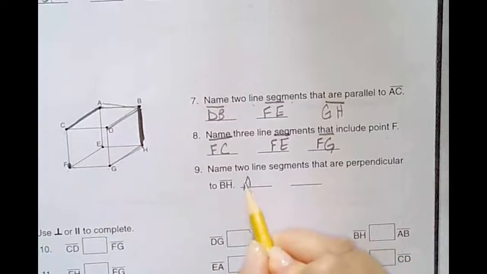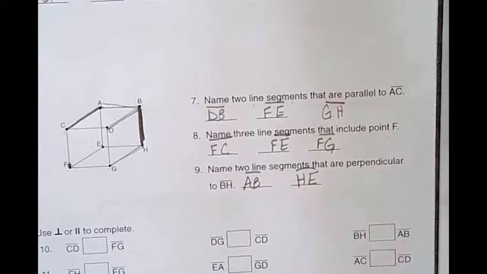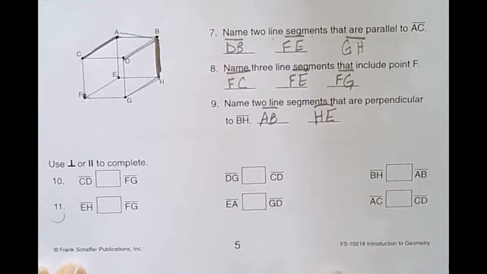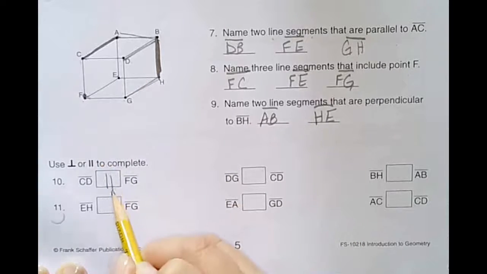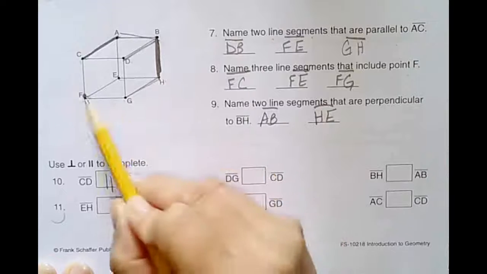So now I'm going to use parallel and perpendicular to complete this. CD in the front and FG on the bottom. Those guys are parallel. I'm going to go down. EH. So EH across the back and FG across the front. Those guys are parallel. DG. So DG down the right side here and CD up top.